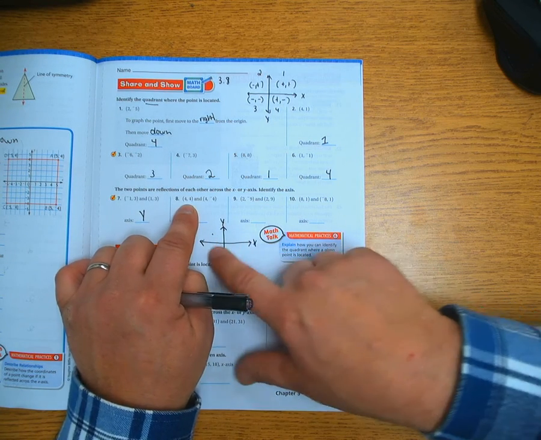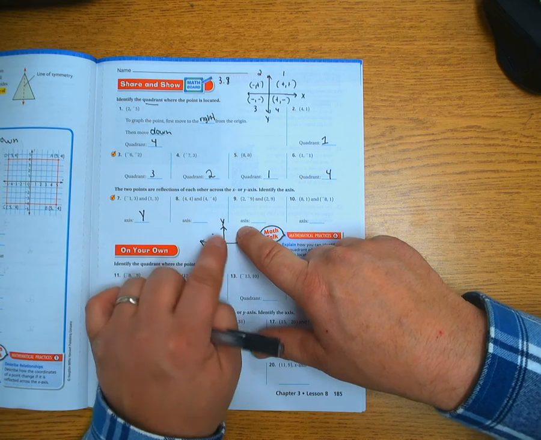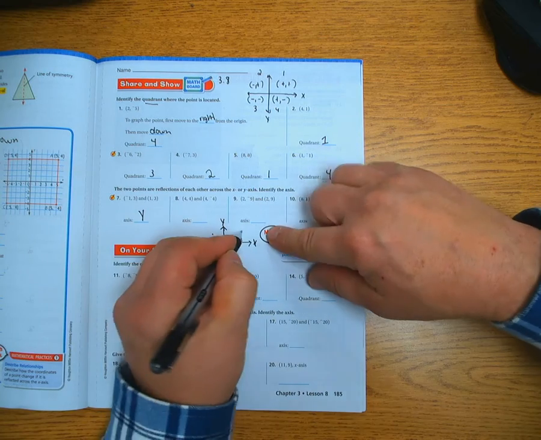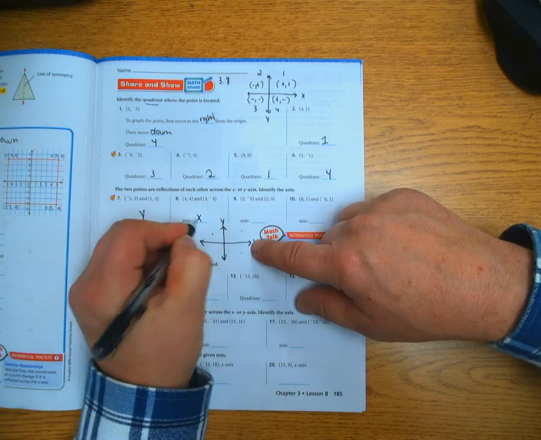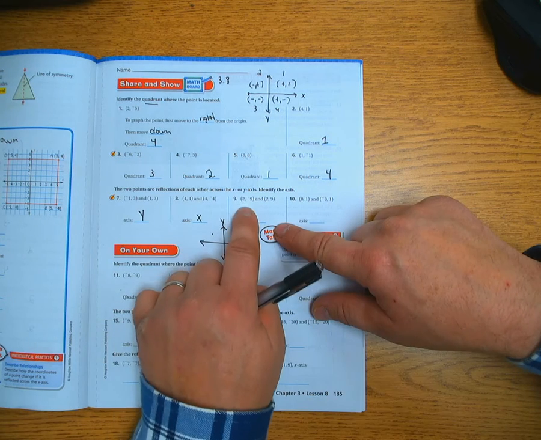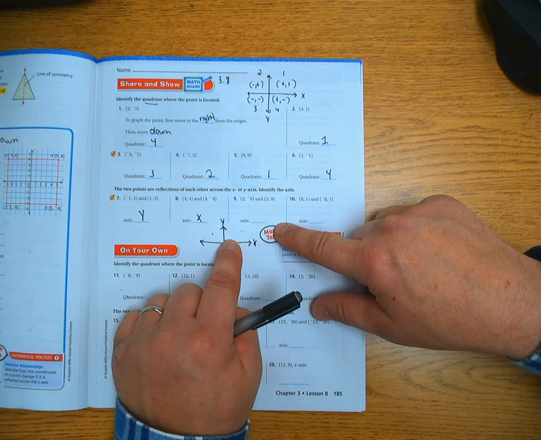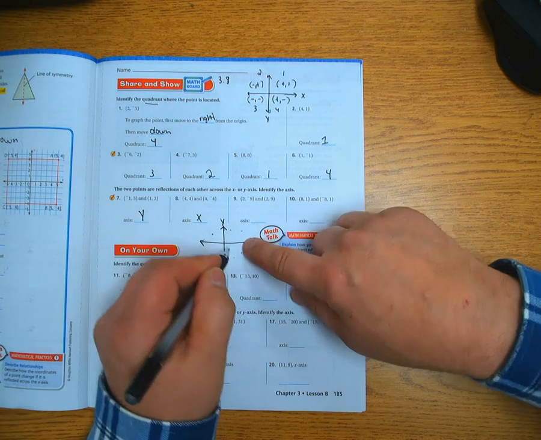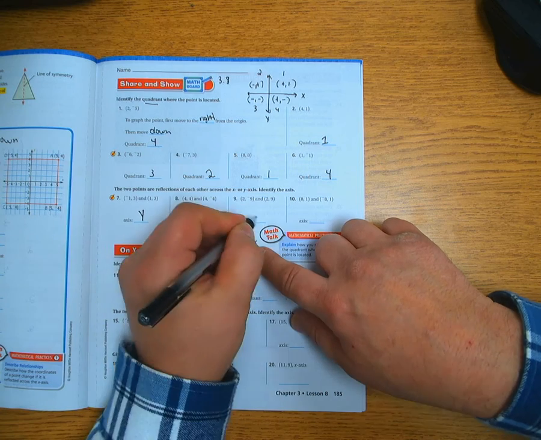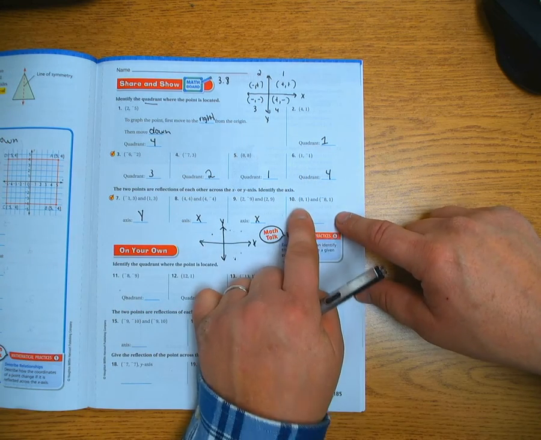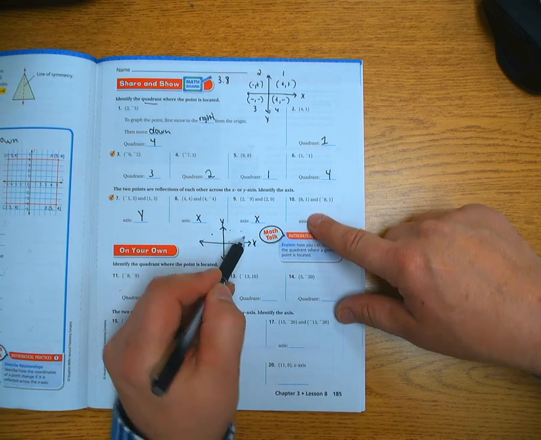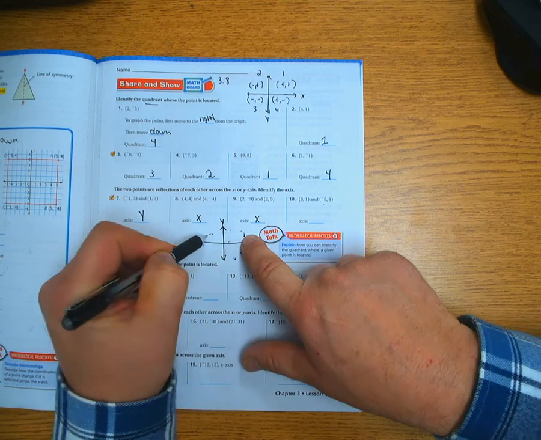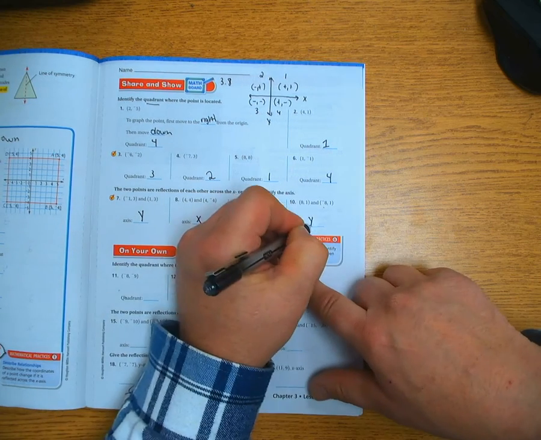Okay, number 8. 4, 4, that's positive here. And then this one is 4, negative 4. So they're opposite. They would be here and here. So they're reflected over the x. Number 9, 2, negative 9 is down here. 2, positive 9 is up here. So they would also be reflected over the x. Number 10, 8, 1 is up here. Negative 8, positive 1 is here. So they're reflected over the y-axis.